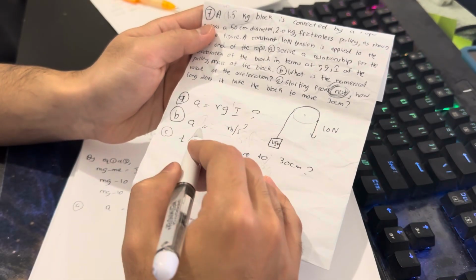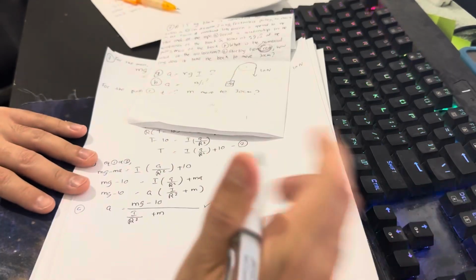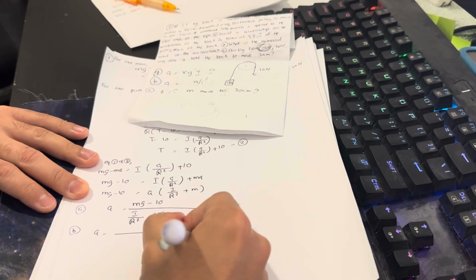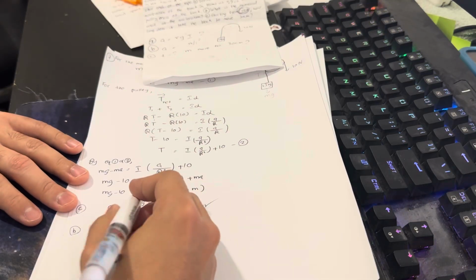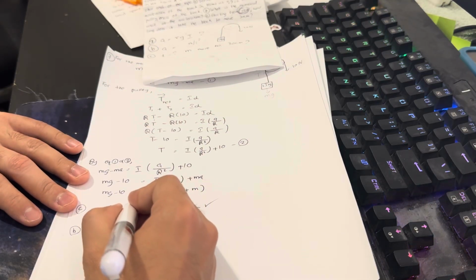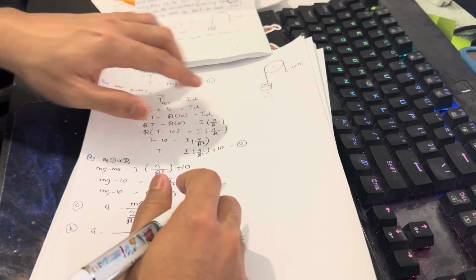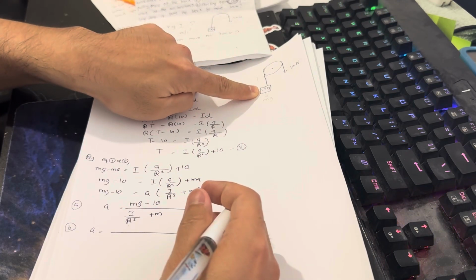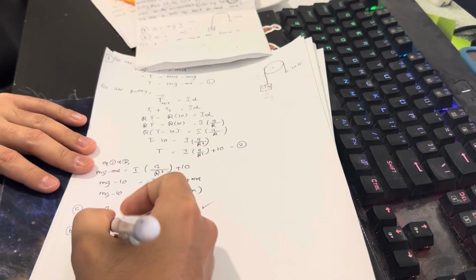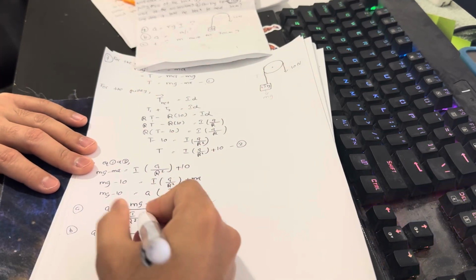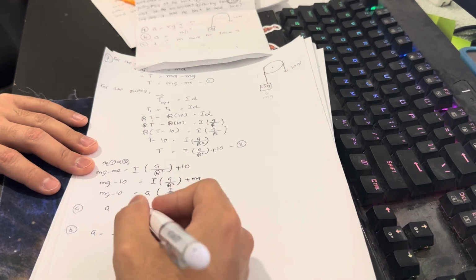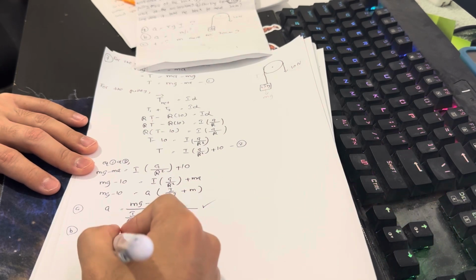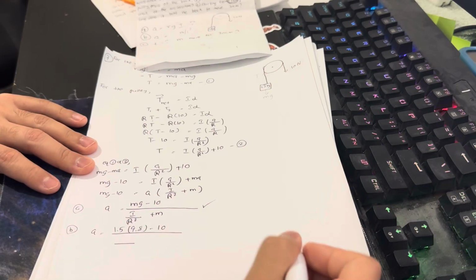We need to find a with the numbers, which is very easy; we just plug in the numbers. This m is 1.5 kg, and g, the gravitational acceleration of Earth, is 9.8, minus T0. So what is I?